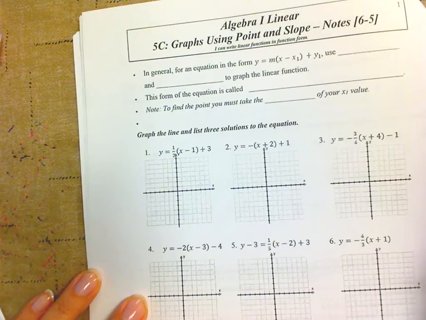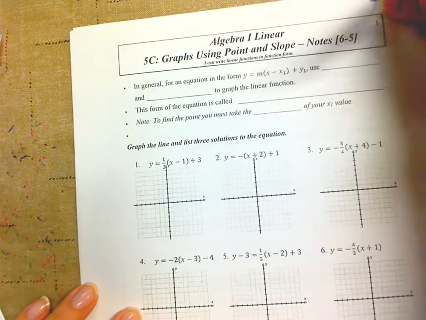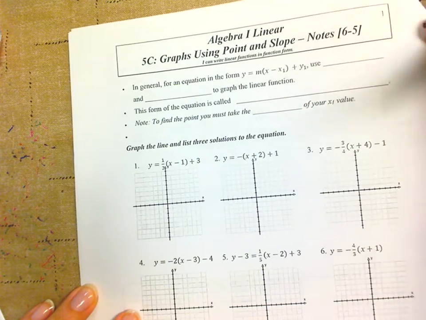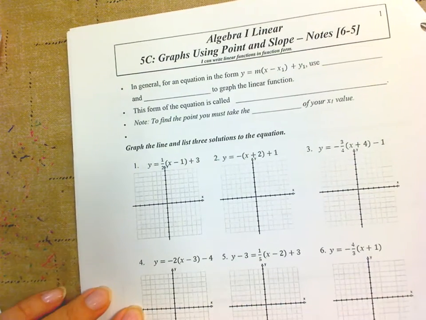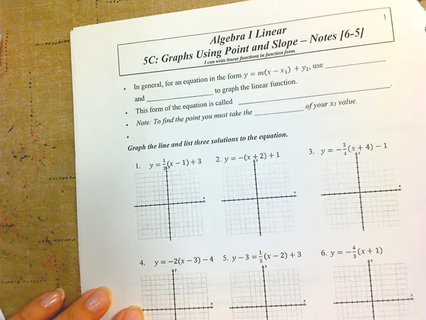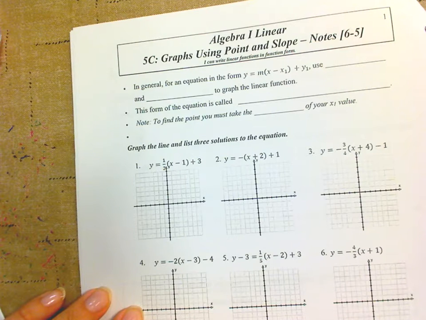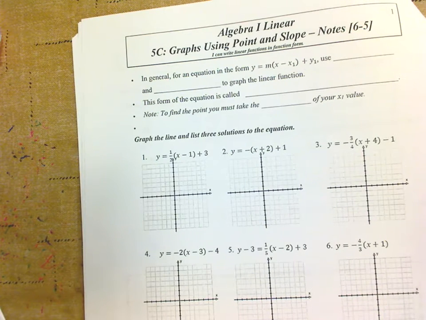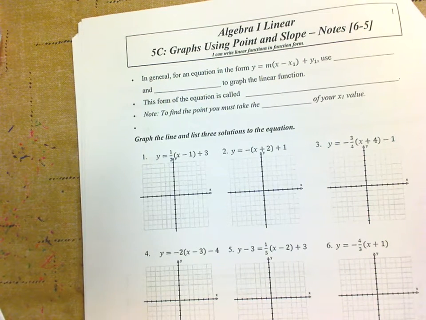Right, this is your 5C notes since I am not here today, and I think you all pretty much like 5C, compared to other things we've done, especially sequences. 5C is brand new to you, and actually it's my first time teaching it. Previously we taught it as point slope, and we got together and thought there's a better way to do this. So this is what we're going to call function form.